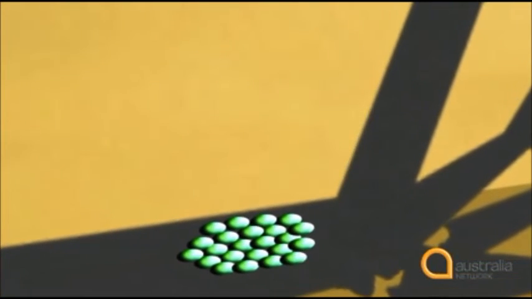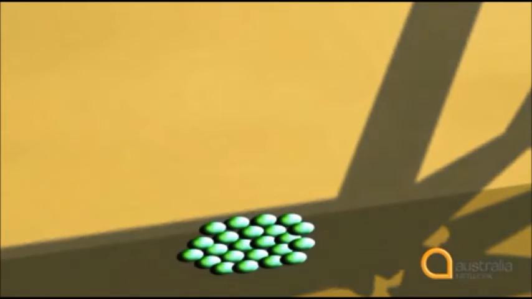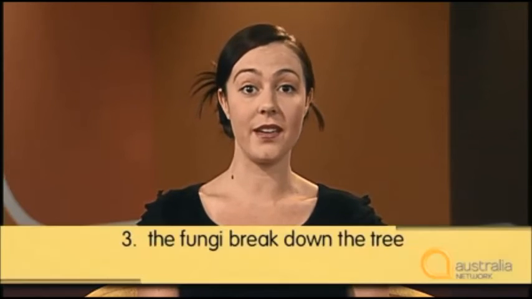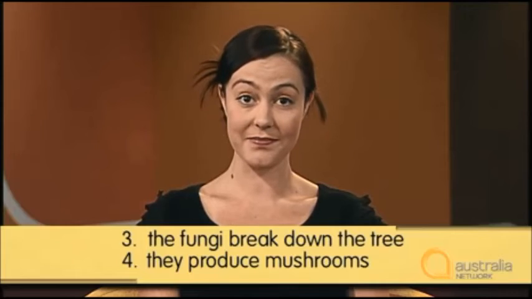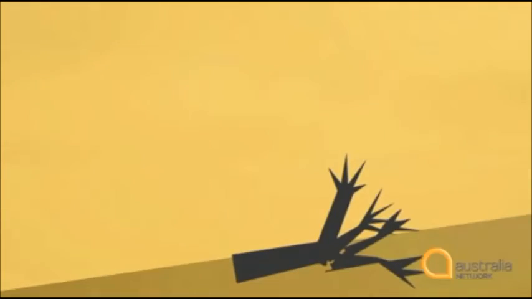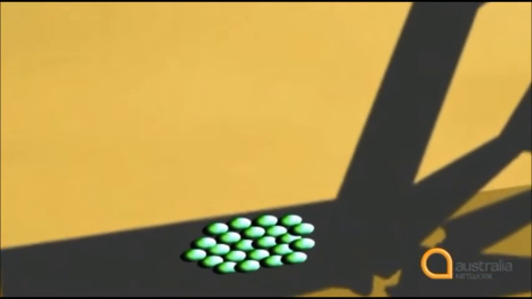They break down the lignin and the cellulose, which is the most resistant form of carbon, and they break it down, produce mushrooms. Okay, he says that the fungi break down the lignin and the cellulose. They break down the tree. So the third stage is that the fungi break down the tree. Fourth, they produce mushrooms.